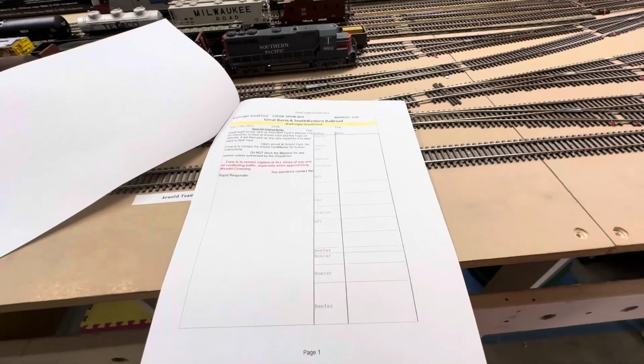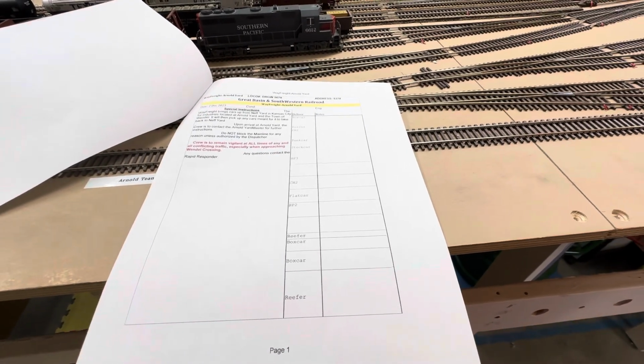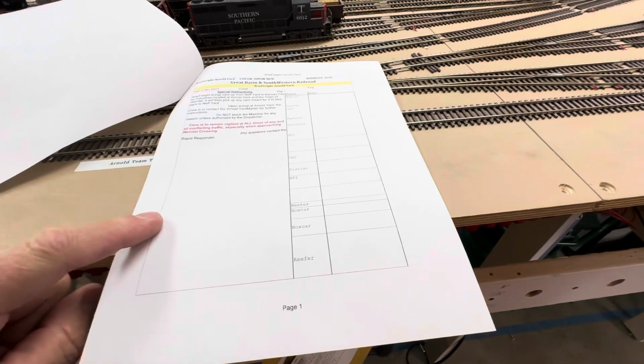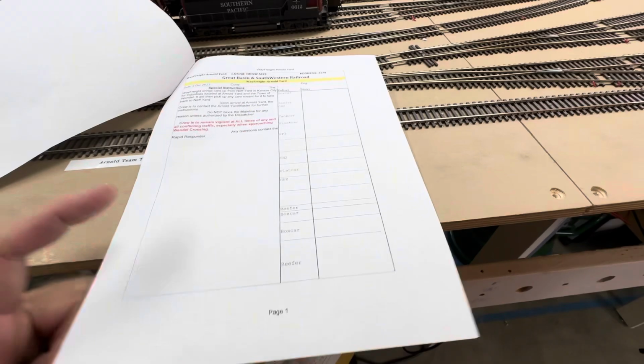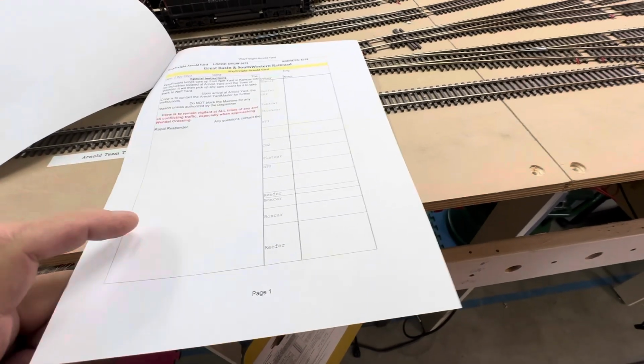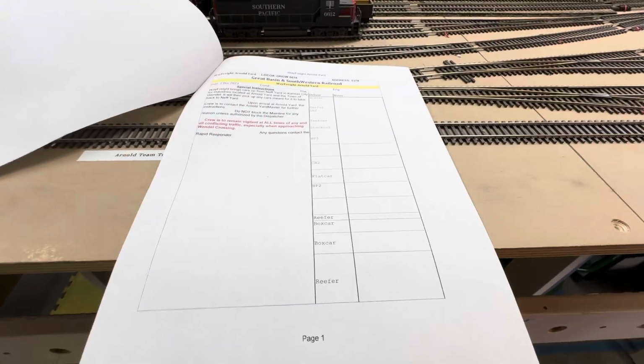But the thing I like about this is there's a master switch list that all these switch lists work off of, and you can go in and configure it so these switch lists for each town will work off the master switch list.